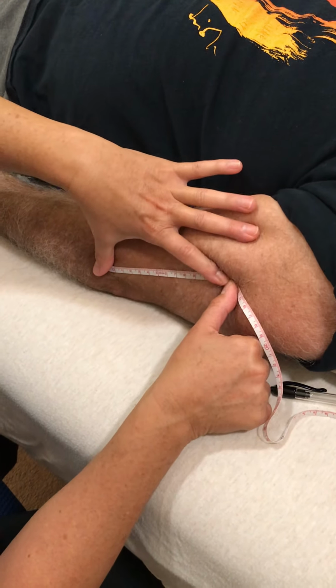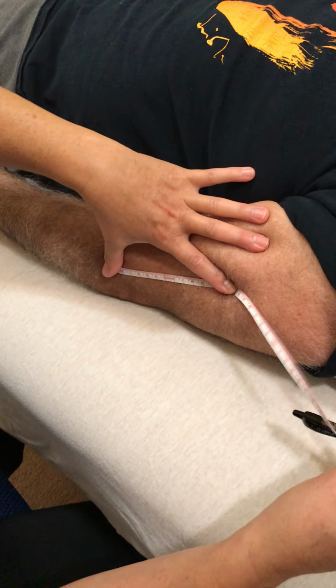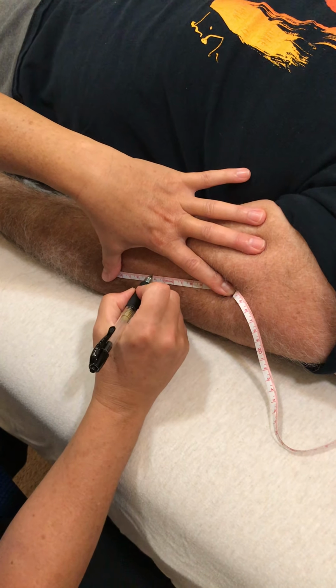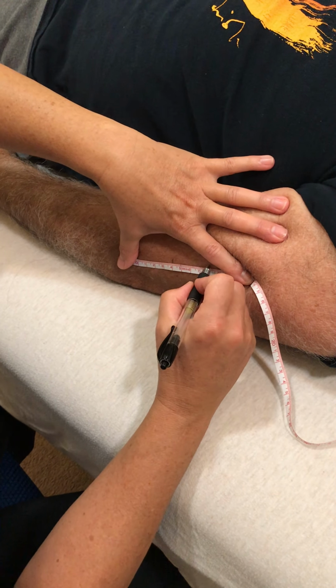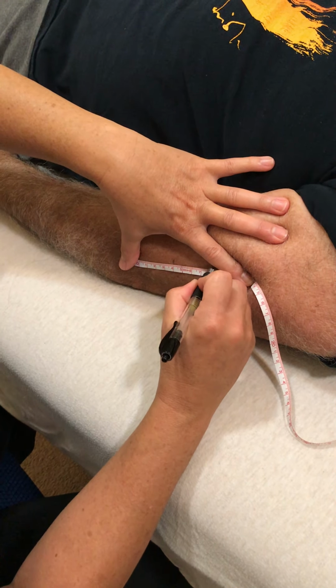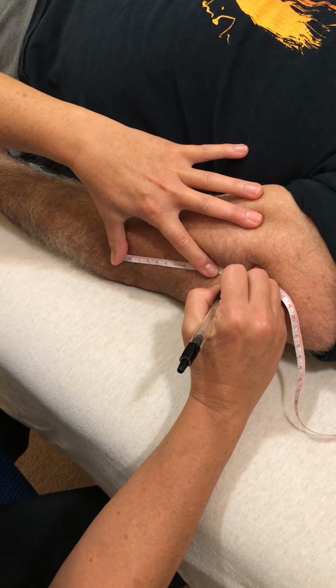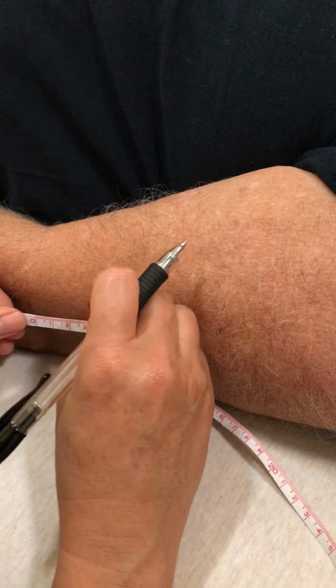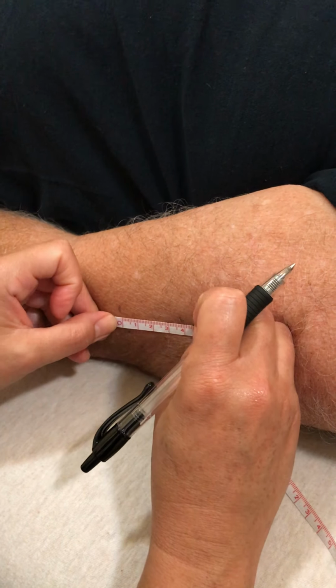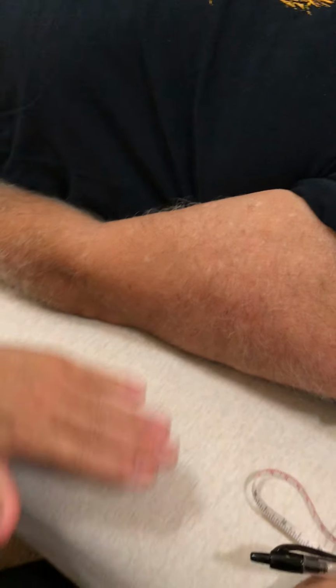So now I'm going to mark. Because again, I'm going circumferentially around these increments, so I have to make a mark at the 4, at the 8, and again at the 12. Now, of course, if you couldn't hold the tape, you can do 4, 4, and 4. You can just hold it 4, 4, and 4, but it has to be even.